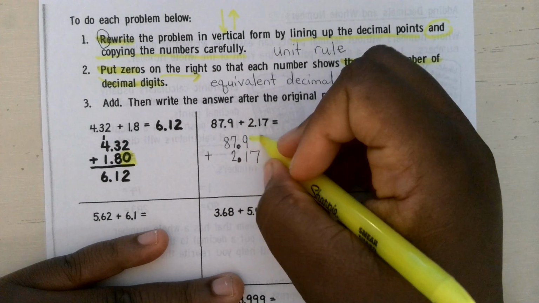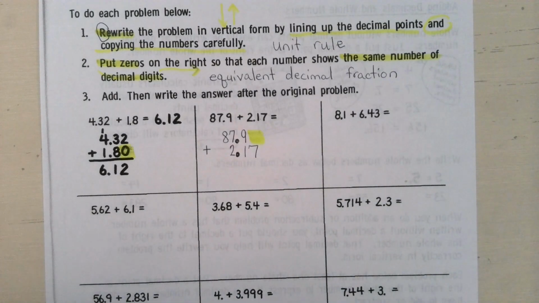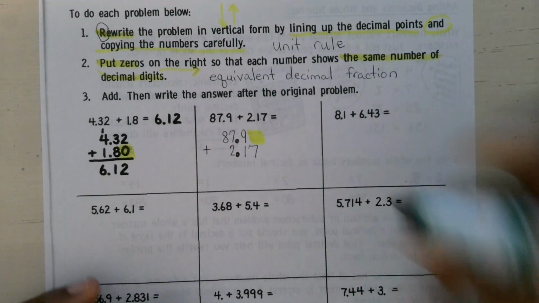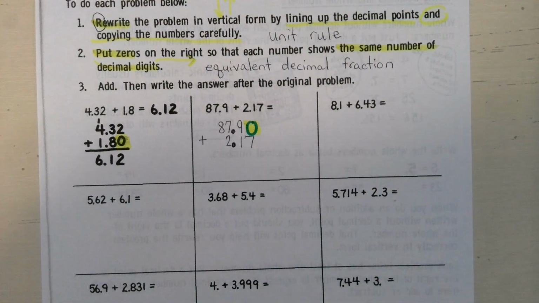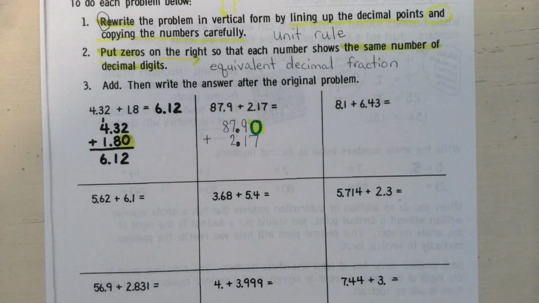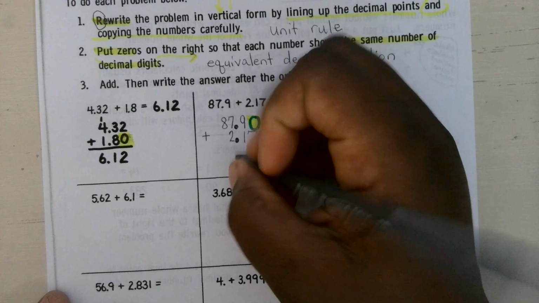Step 2, I can see I'm adding a tenths number to a hundredths number, so I'm going to have to write in that 0, make it an equivalent decimal fraction. I have 90 hundredths plus 17 hundredths. Now I can add.